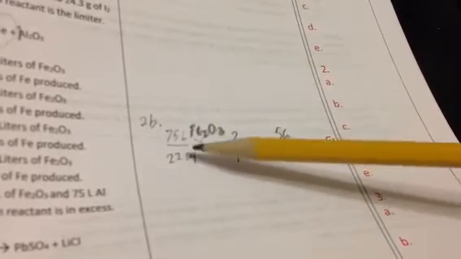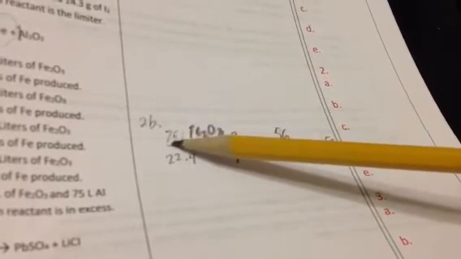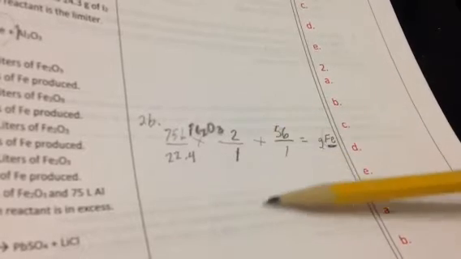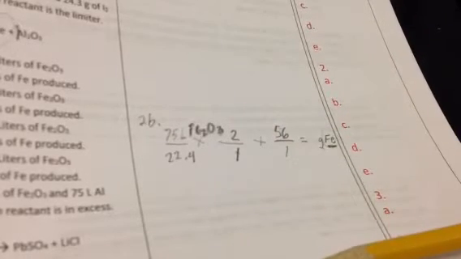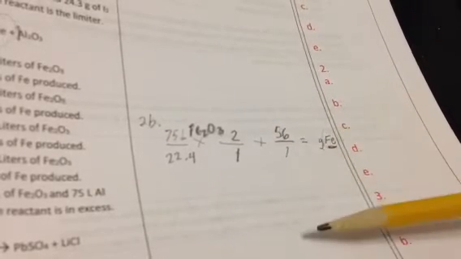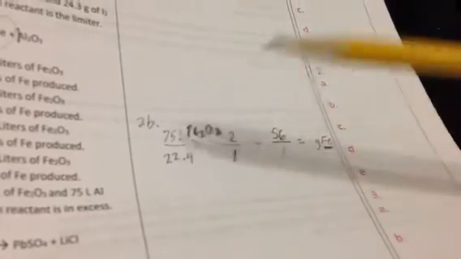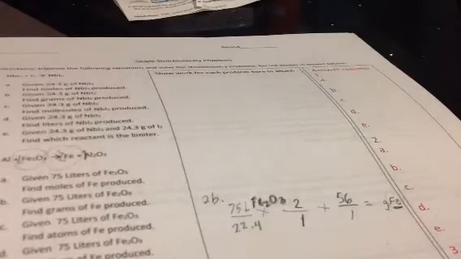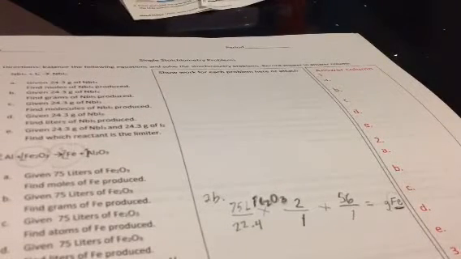So now my problem is going to be 75 times 2 times 56. I hit my equal sign then. I hit divided by 22.4. So let me plug that into my calculator. There's only one number on the bottom, so I won't need to put anything in parentheses here.